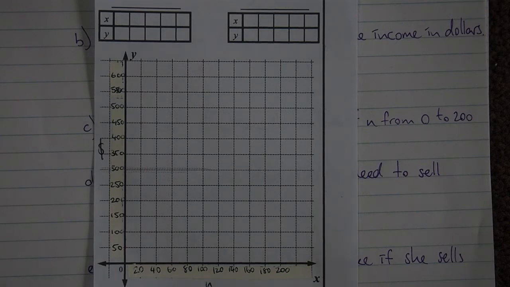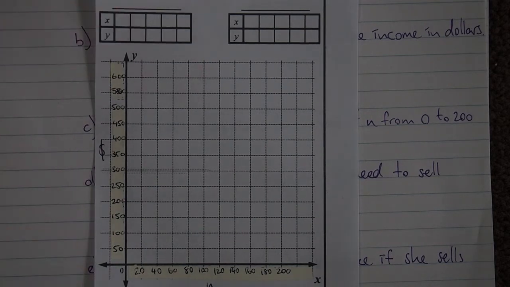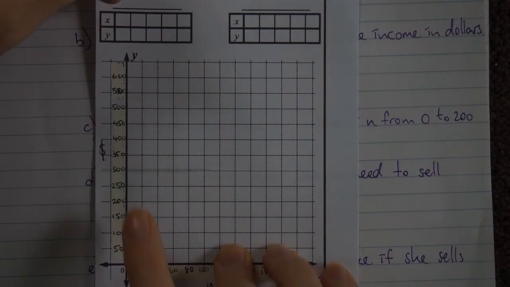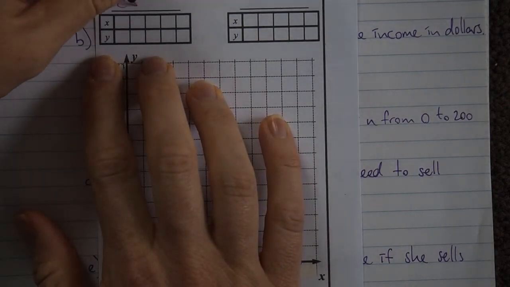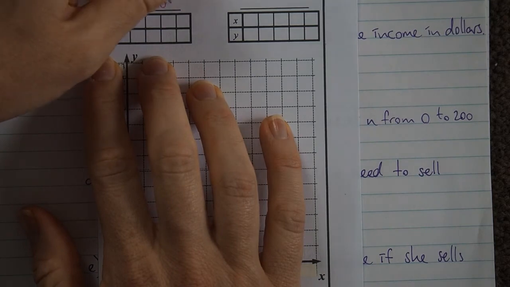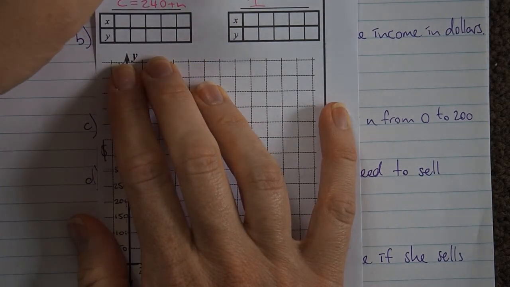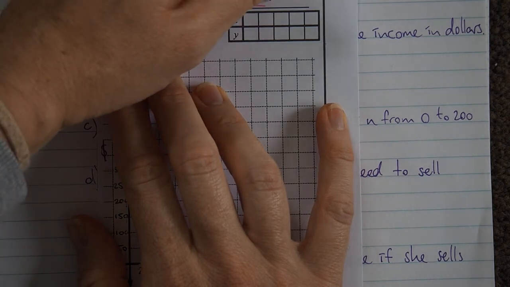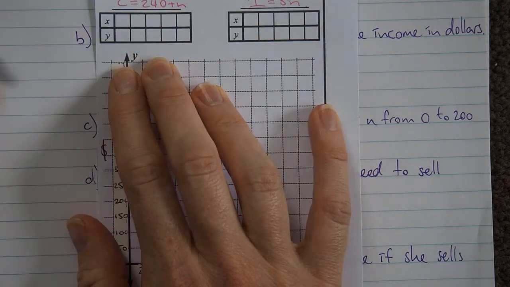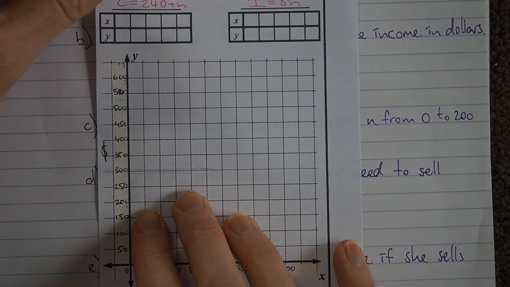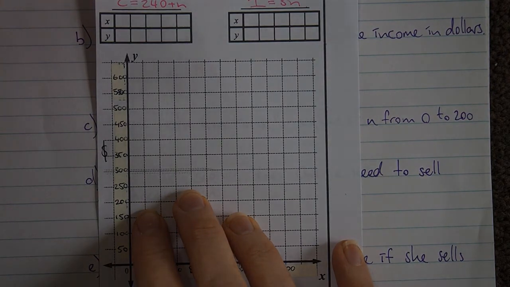Okay, so I'm going to use my tables of values that I've got up here just as a quick reminder of my equations. So I've got my cost equation, which is C equals 240 plus N. My income equation is I equals 3N. Of course, this is N plus 240. That was silly.